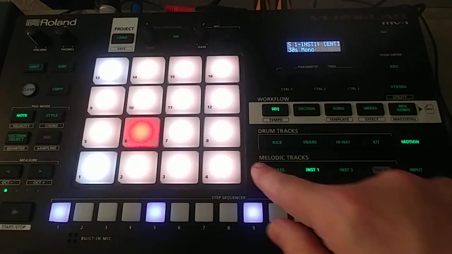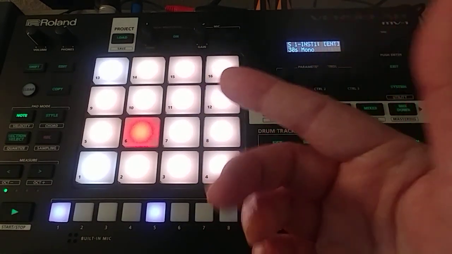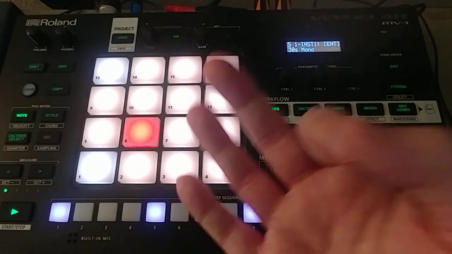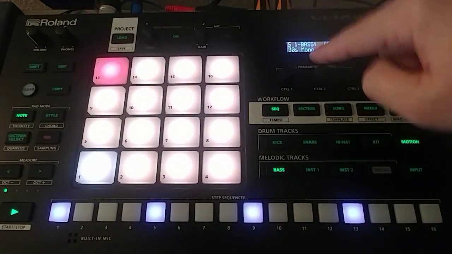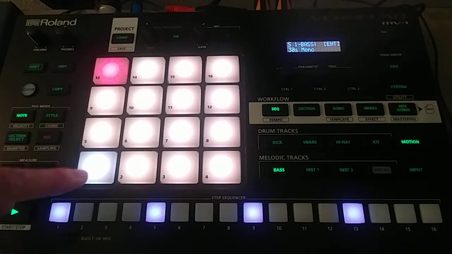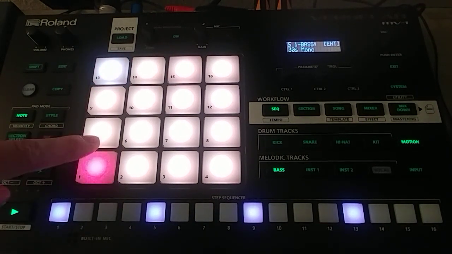Let's look at this bass track, also a melodic track, but the bass track treats the track differently when you load in a sample. Let's go to it now. I haven't changed anything. It's the same file, 30-second mono. Let's play the same note down here. Whoa, that's low. What happened? Why is it so low?